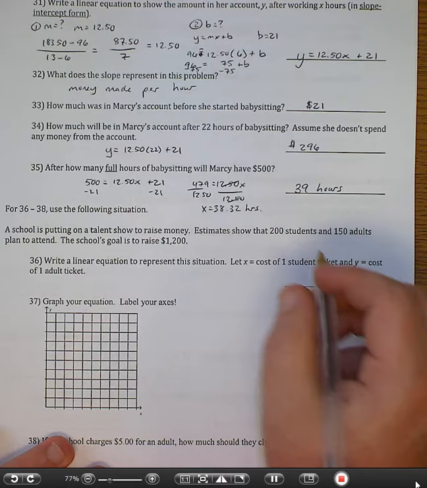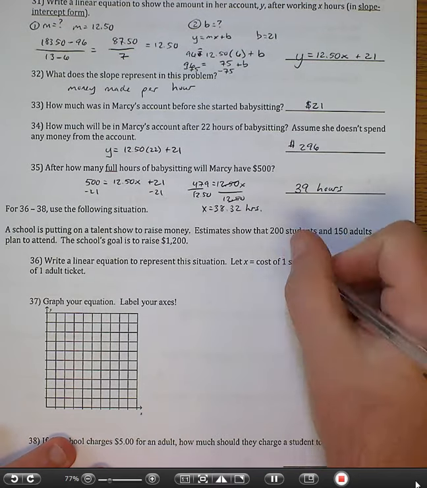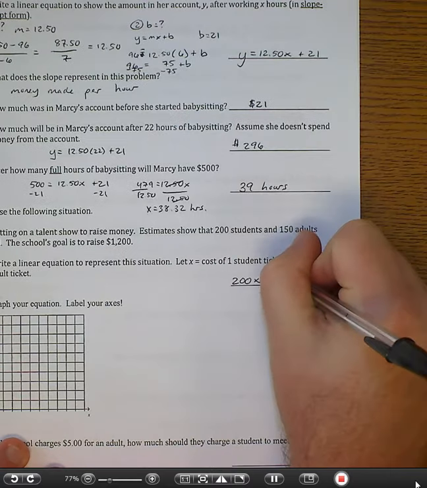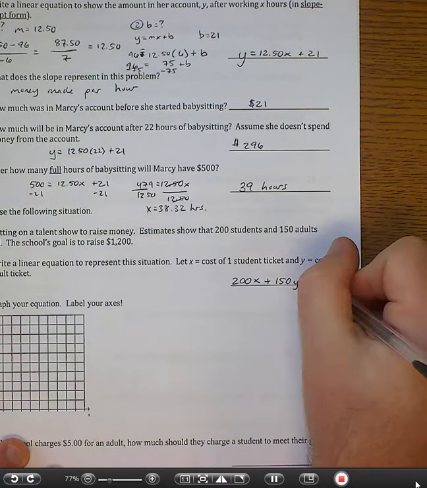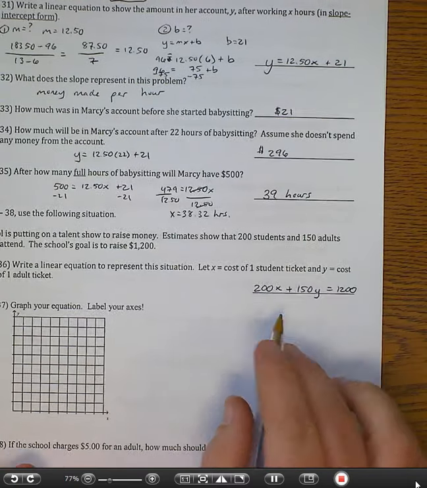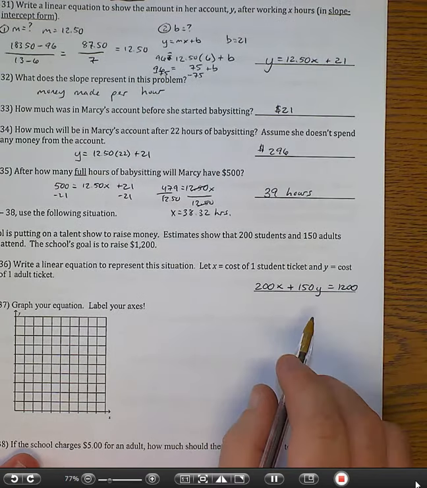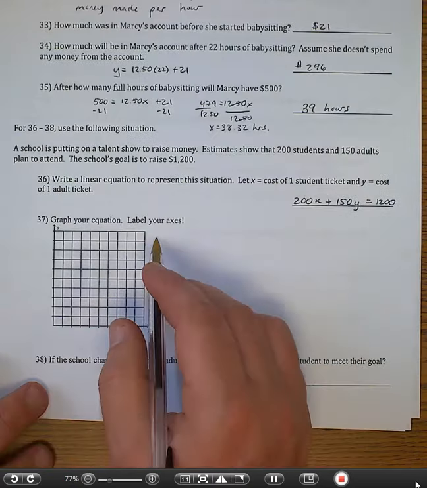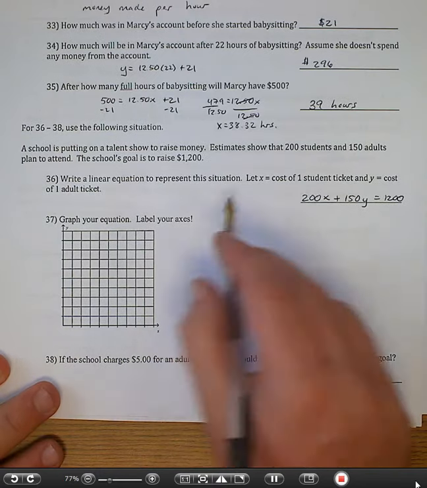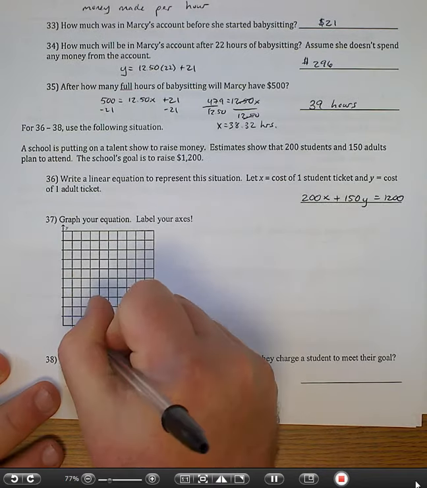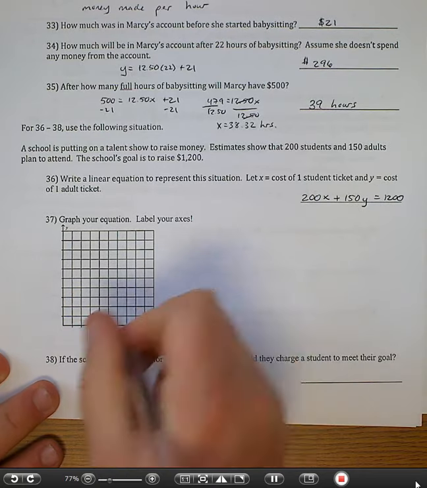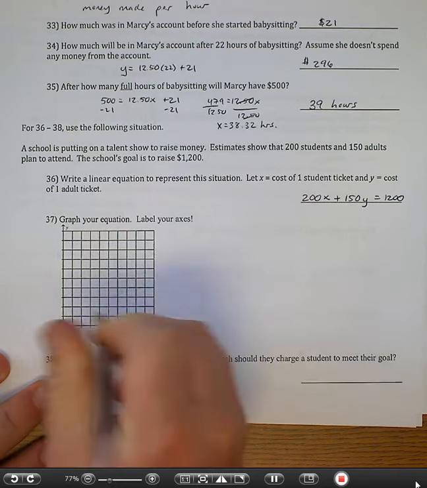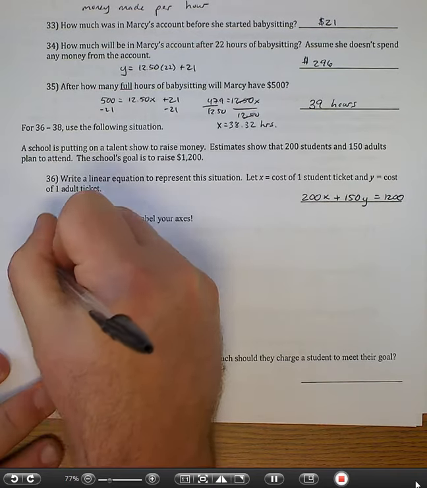So I have 200 students, and X is the cost of one student ticket. So 200X plus 150Y has a goal of 1,200. That's my equation, and now I'm going to graph it. To graph it, it says label your axes. I want to make sure I point that out, because I saw a lot of you didn't do that on your notes. X is the cost of one student ticket. That's what I'm going to put on the x-axis, cost of student ticket, which means the y-axis is going to be cost of adult ticket.